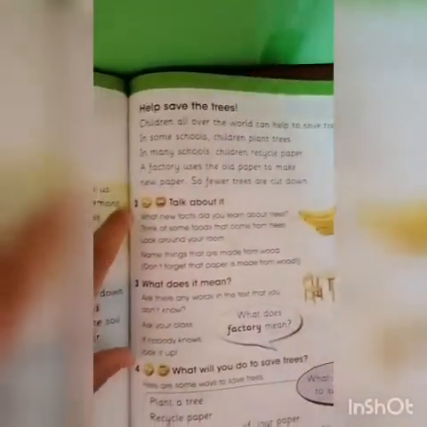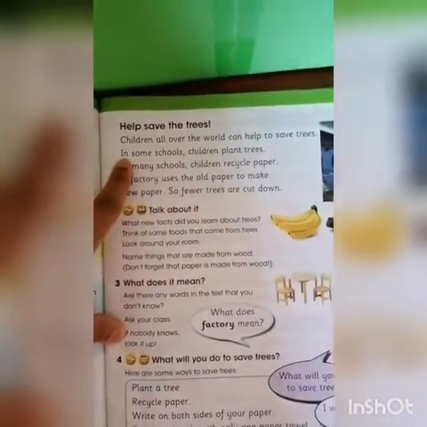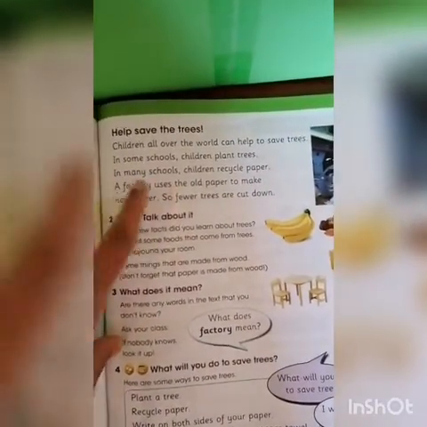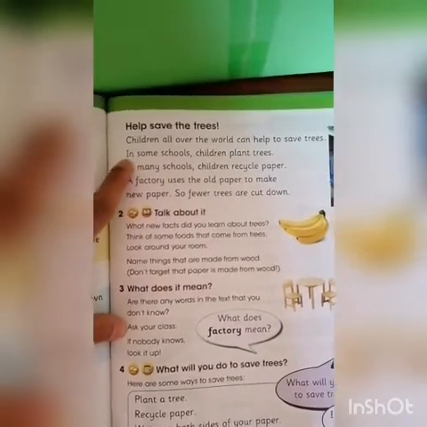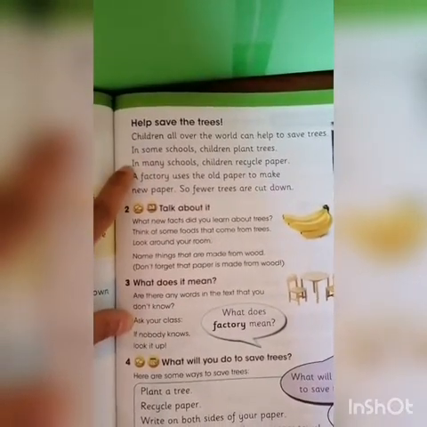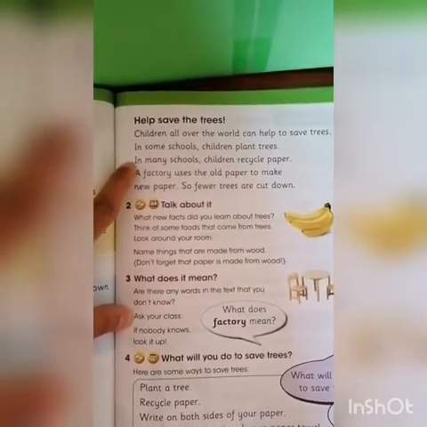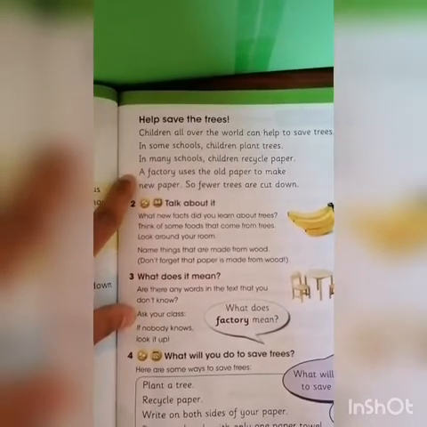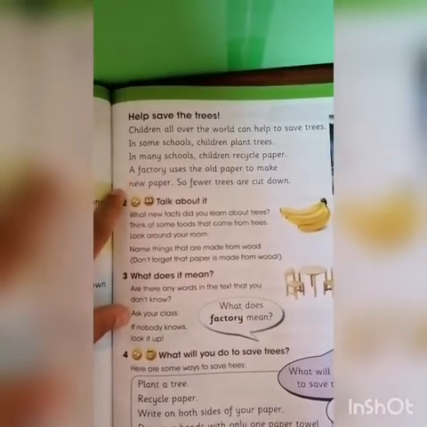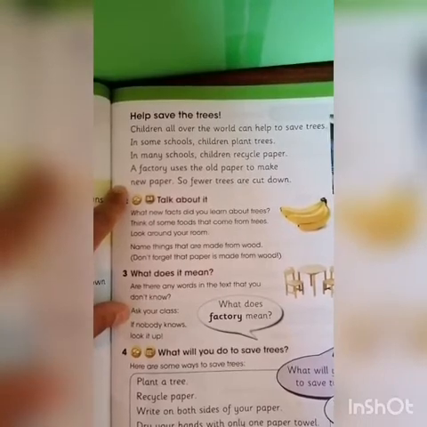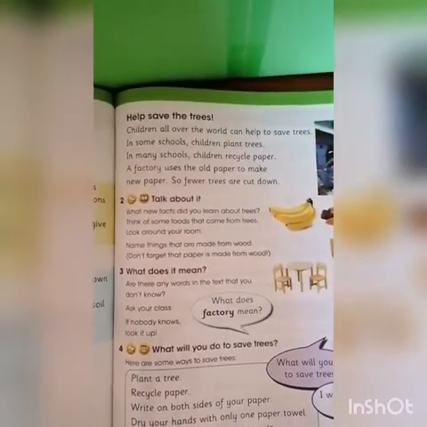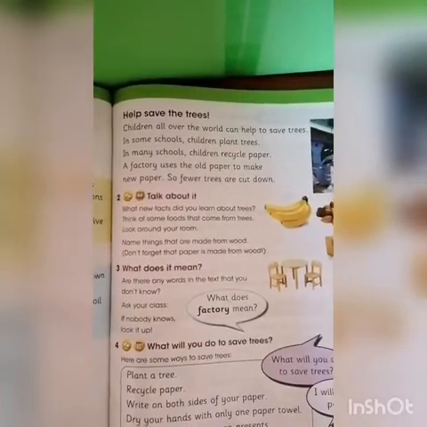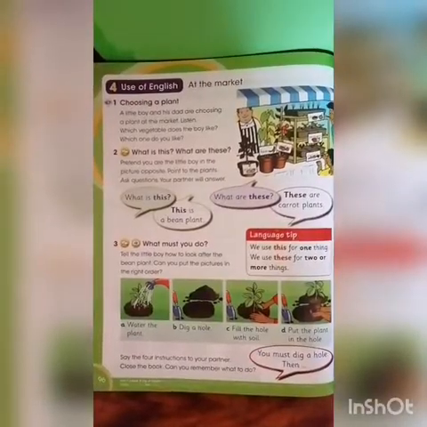Next page. Help save the trees. Children all over the world help to save trees. In some schools, children plant trees. In many schools, children recycle paper. A factory uses the old paper to make new paper, so fewer trees are cut down. Now, I want you to answer the question I will send, okay? Let's go now to page 96.